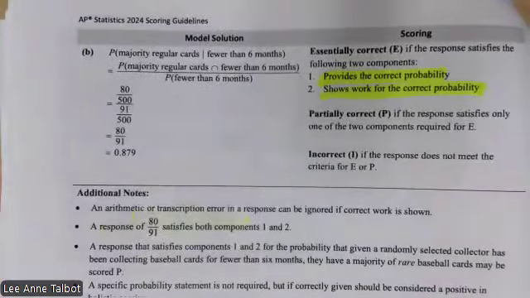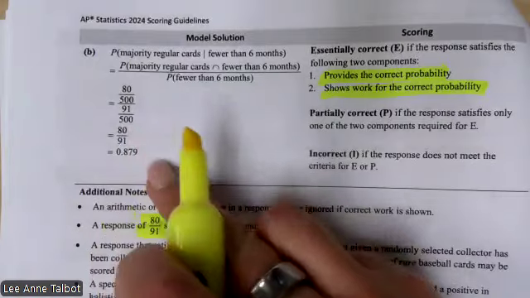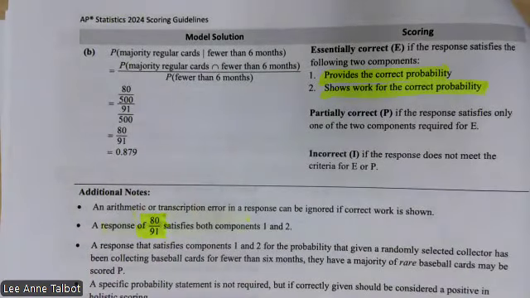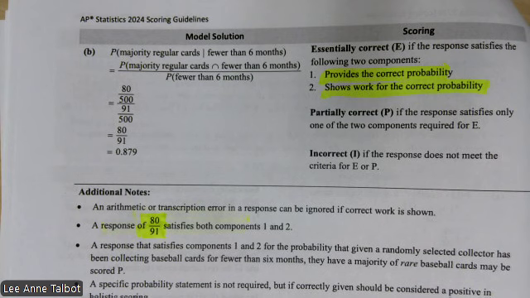By the way, on this one, I just wanted you to know that if you just say 80 over 91 and then put the decimal, that satisfies both components 1 and 2. Because 80 over 91 shows that you limited yourself down to the table. That's what I did. And then I got confused about how I would show my work, but then it said I didn't have to, so I was happy.